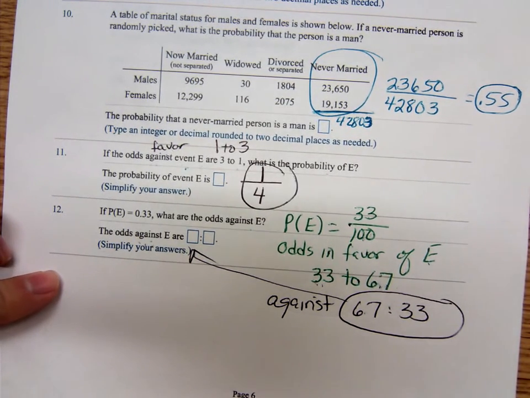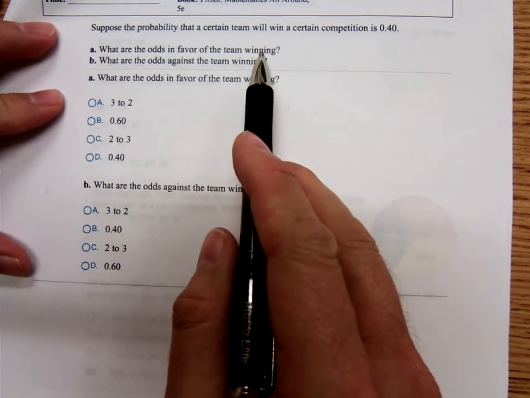Let's see. Oh, what's this? Let's see. Can y'all see that? Suppose the probability that a certain team will win a sports competition is 0.40. What are the odds in favor? And then what are the odds against? Oh, that's a really good one.